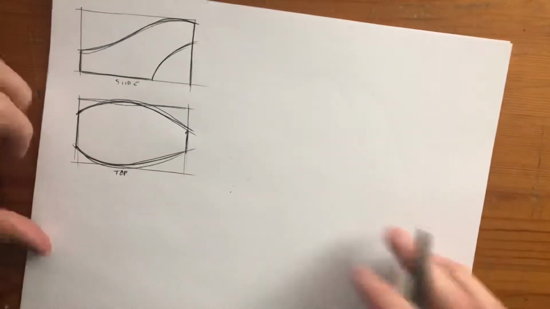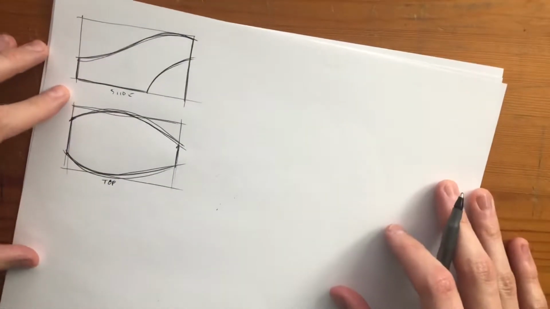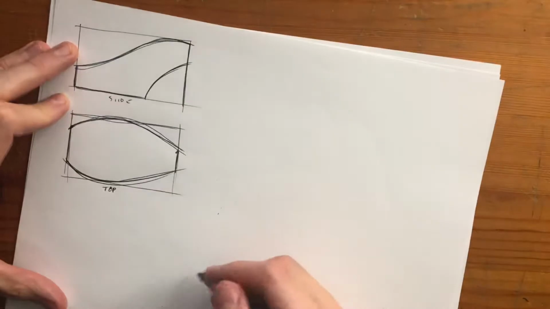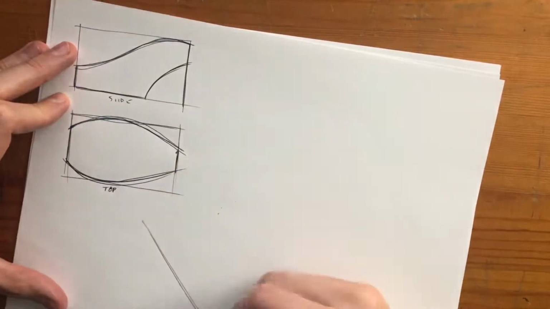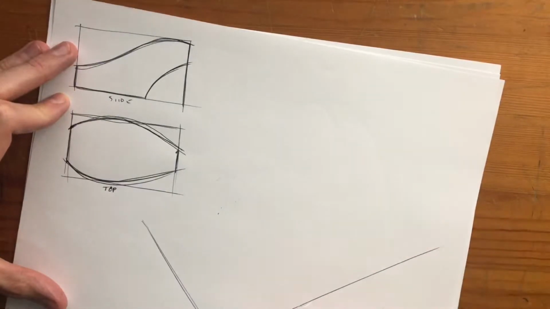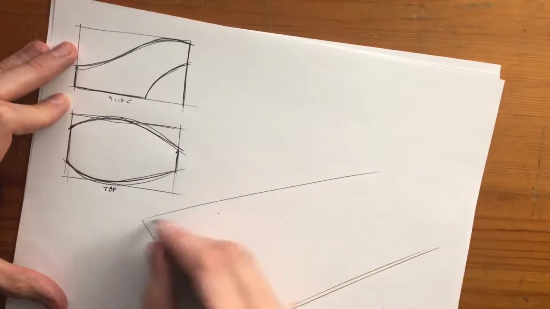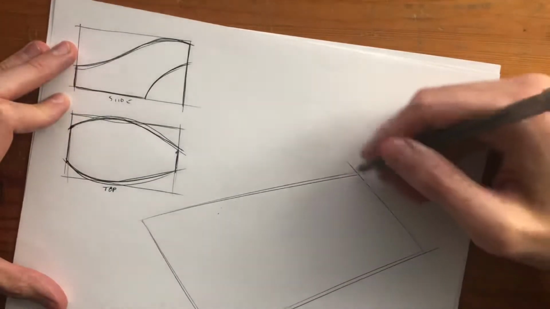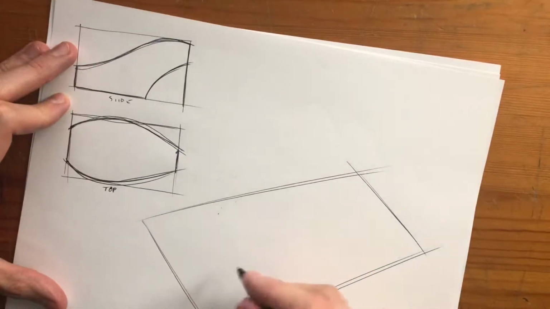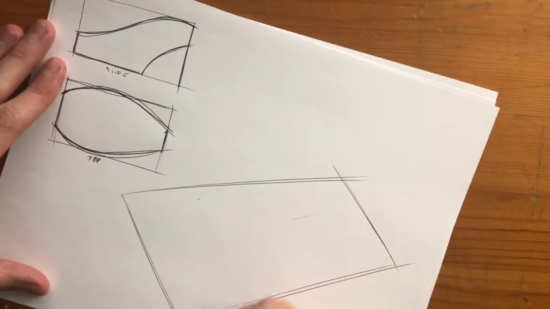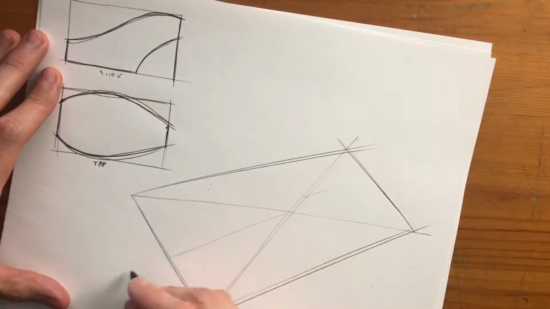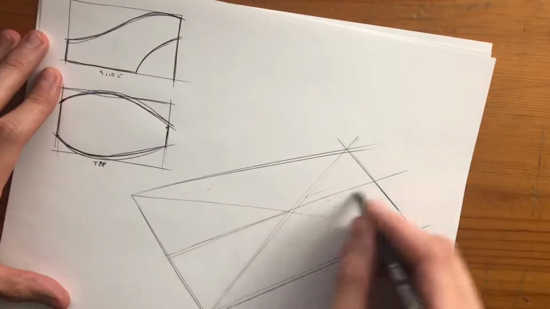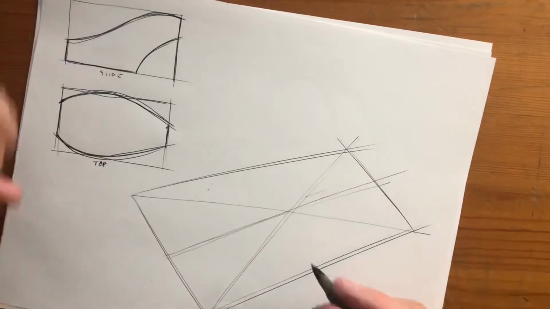So now we've got to set up our side views and top views in a perspective grid down here. So we're going to lay one down. Now to find the center line, so that I can put the side view down nicely, we will divide our box up like that.